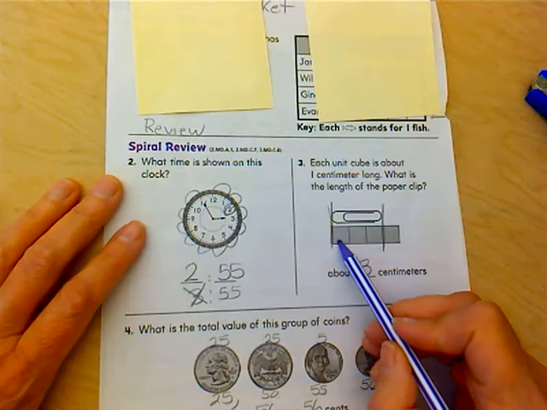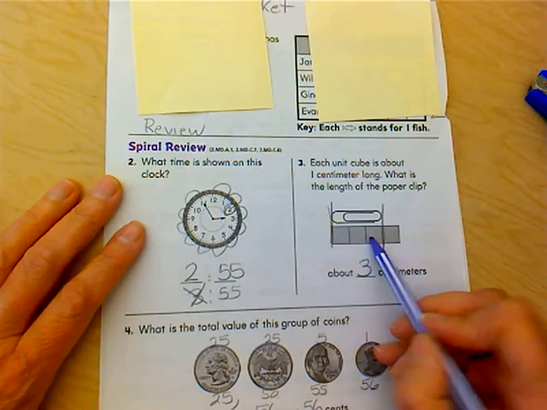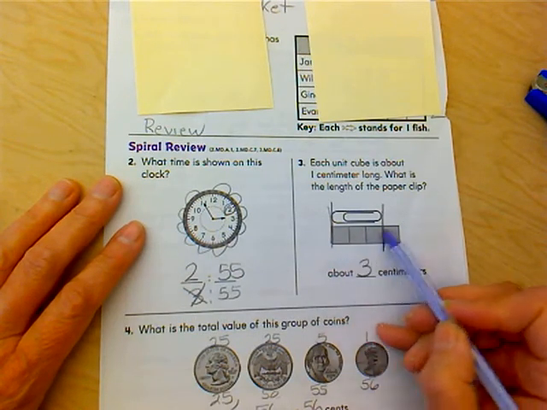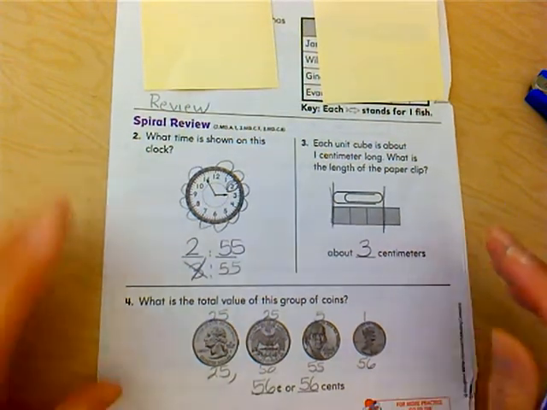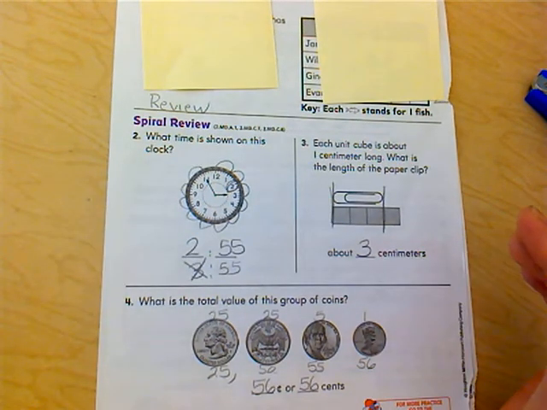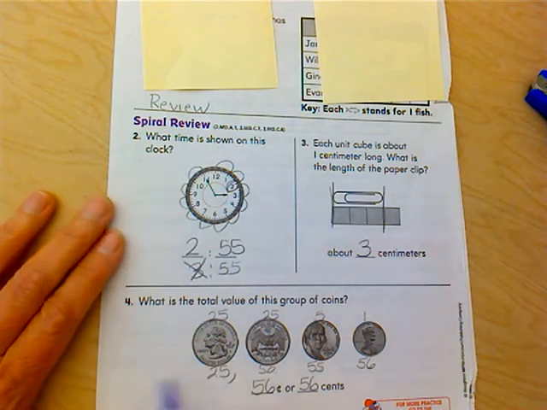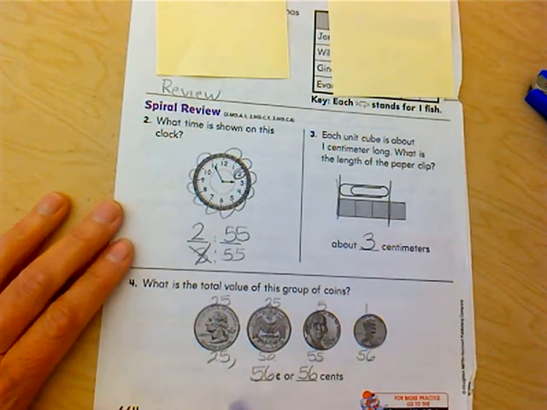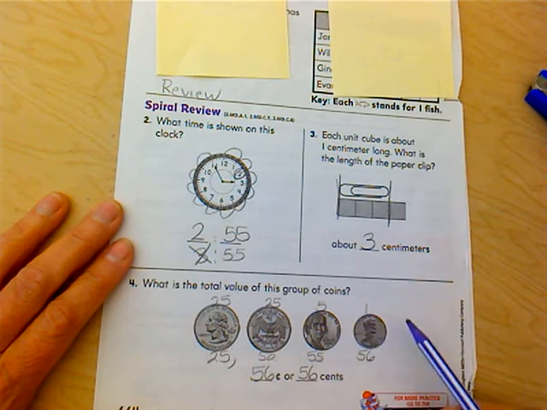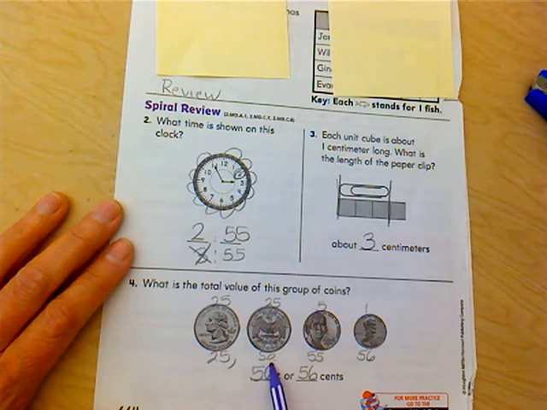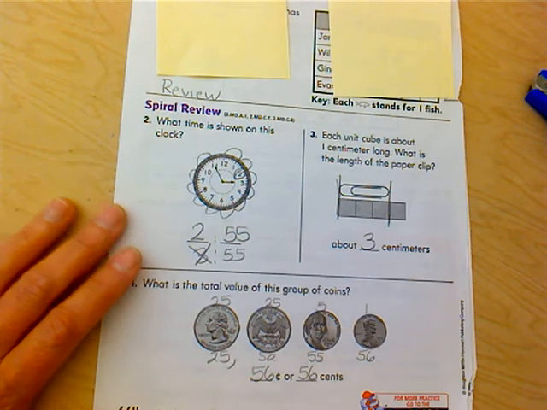Counting the centimeter cubes, each one of those is a centimeter long. 1, 2, 3 centimeters. Even though we didn't spend a lot of time talking about that, I think you could probably just count that one. And the total value of this group of coins, a quarter is 25, a quarter is 25, a nickel is 5, and a penny is 1. 5 going up 25 puts me at 50. Going up 5 puts me at 55. Going up 1 more puts me at 56. So 56 cents.